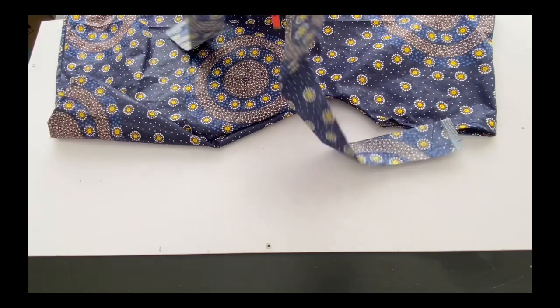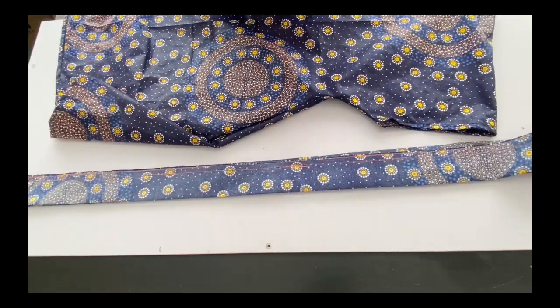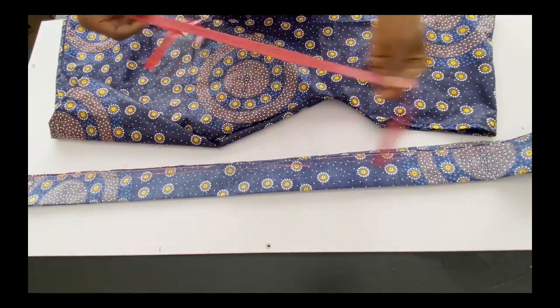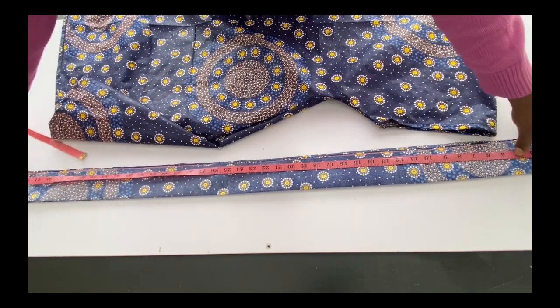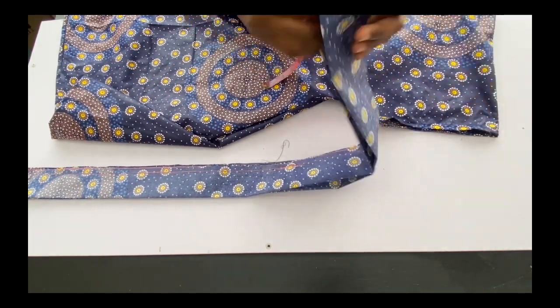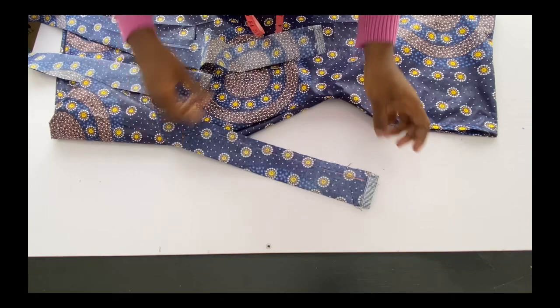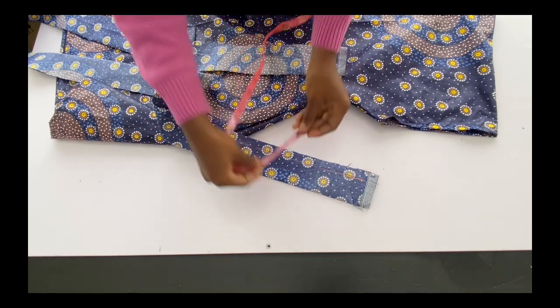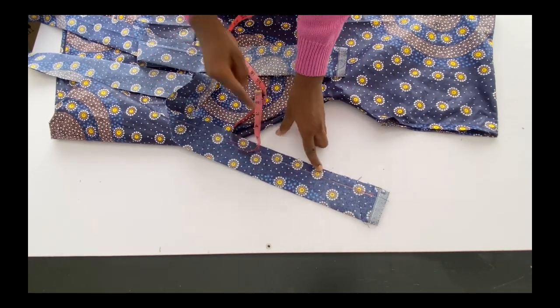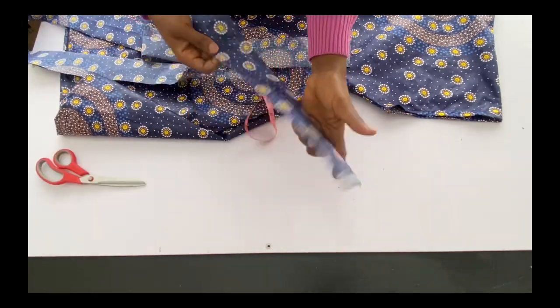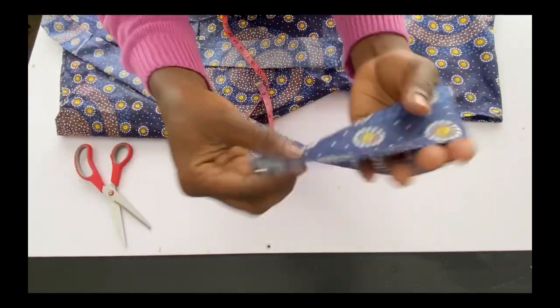The length of the belt depends on how long you want the belt to be. For mine, I cut out about 90 inches for the length, and the width I cut out here is 2.5. I cut out a width of 2.5, and I went ahead to stitch 1/2 inch all the way down to the end of the belt.